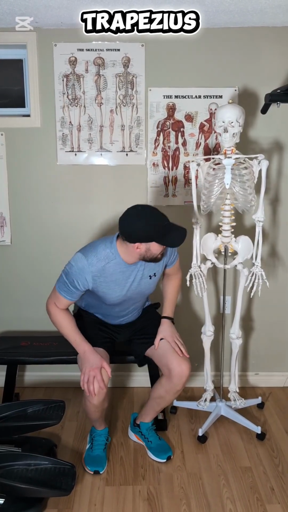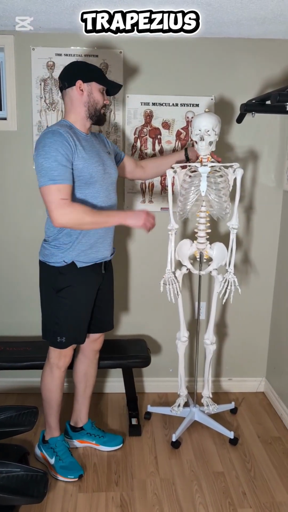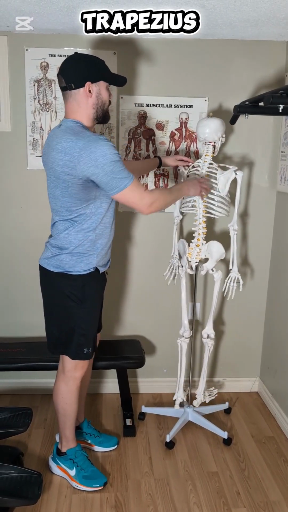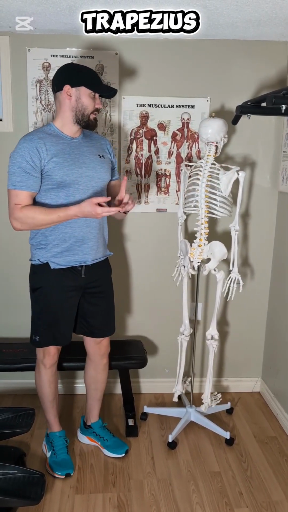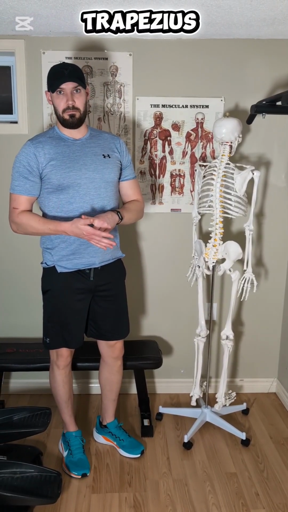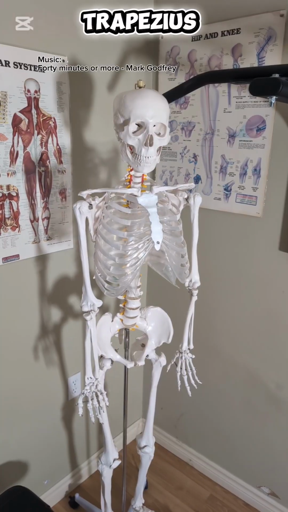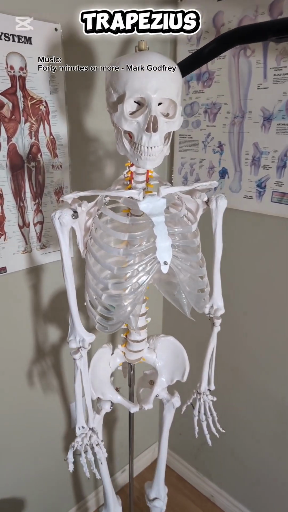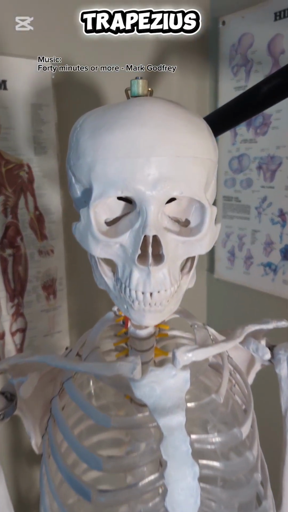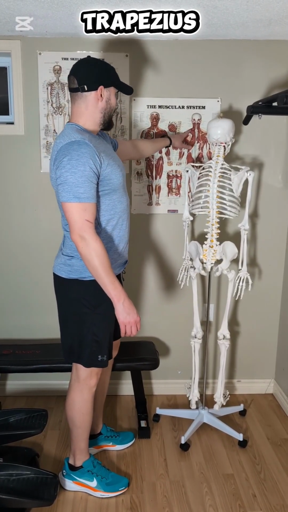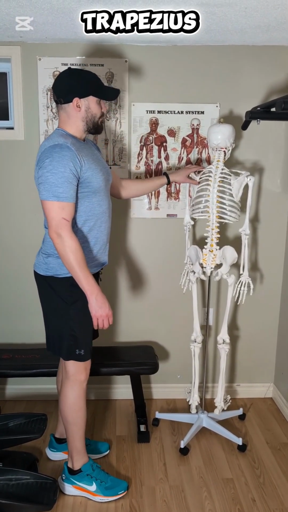So today we'll be talking about the trapezius muscle. In this short video we'll go over origin, insertion, action, innervation, and blood supply. So trapezius is, as you can see next to us here, a muscle.